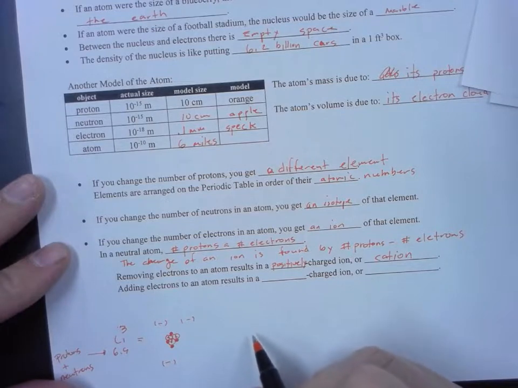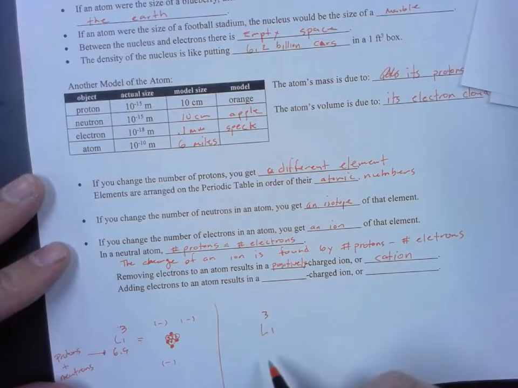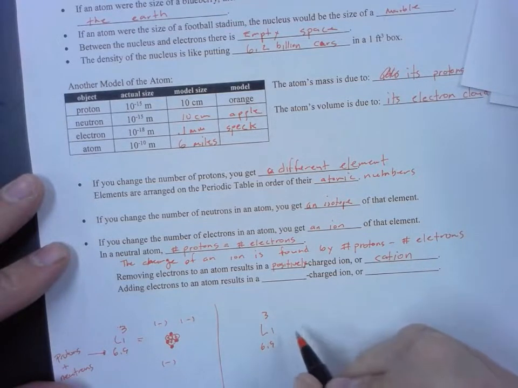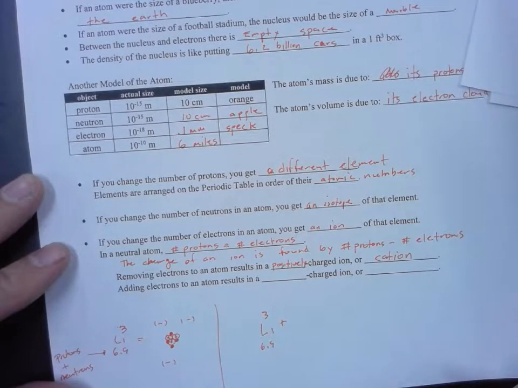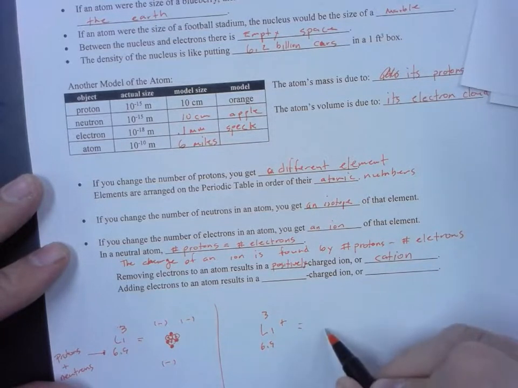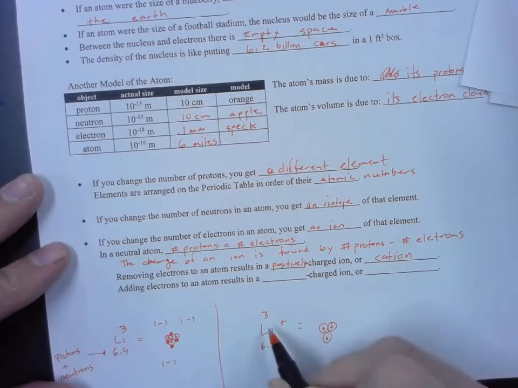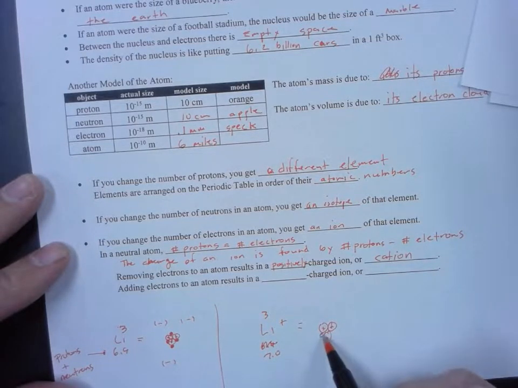What if I had the same thing, lithium 6.9, but it's got a plus charge on it? I do the same thing here. I draw 3 protons. That never changes. I've got 7 total, so I round that up to 7, and I draw in 4 neutrons.